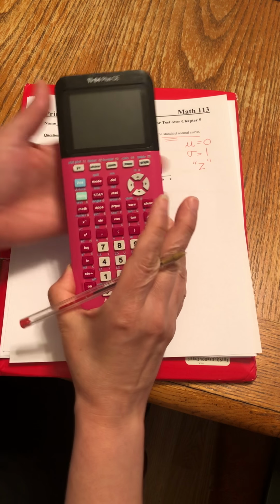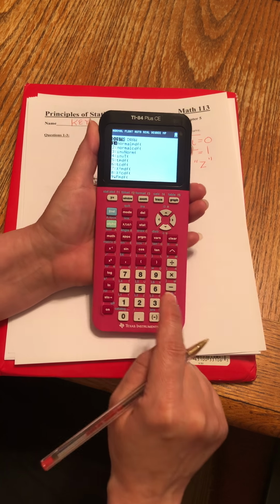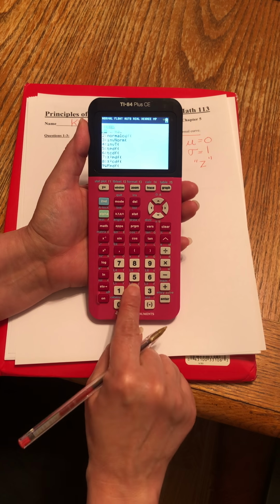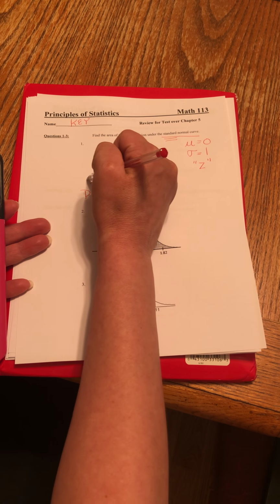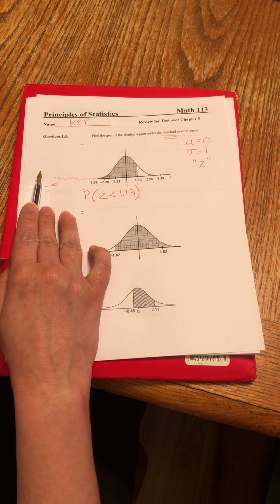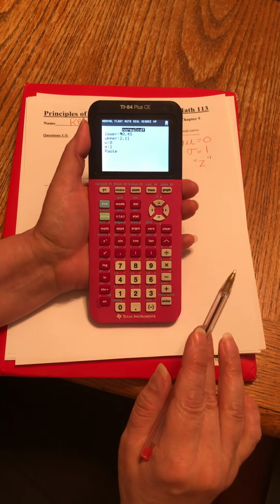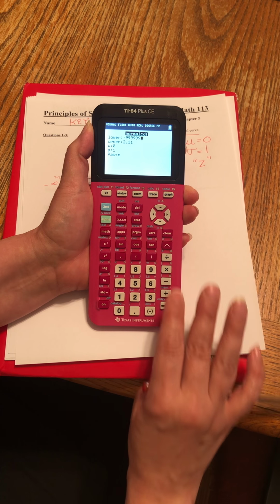So this is the probability that Z is less than 1.13. I go to my calculator. Clear, second DISTR, number 2, normal CDF. Since it's shaded to the left, it's coming all the way down to negative infinity. So my lower is negative infinity, but we can't type in negative infinity, so we type in negative 999,999.